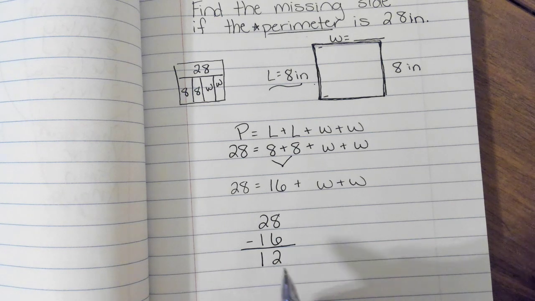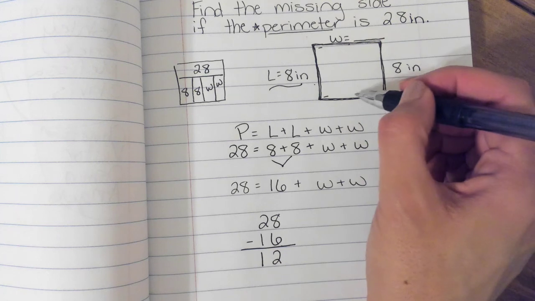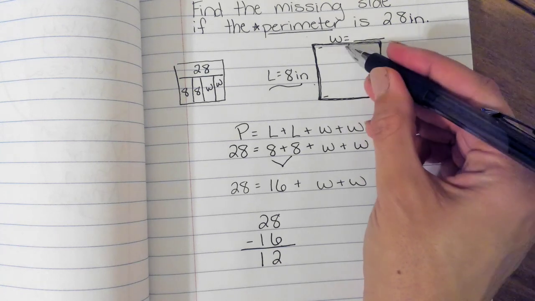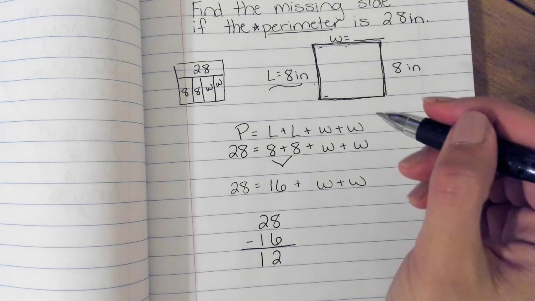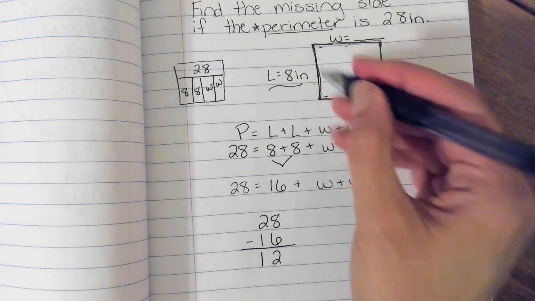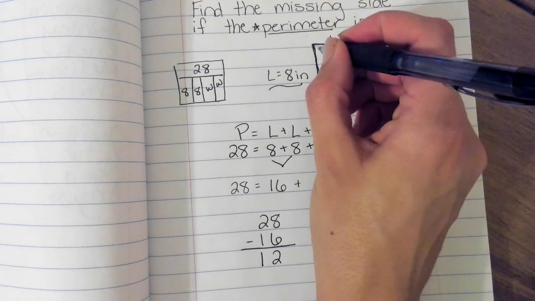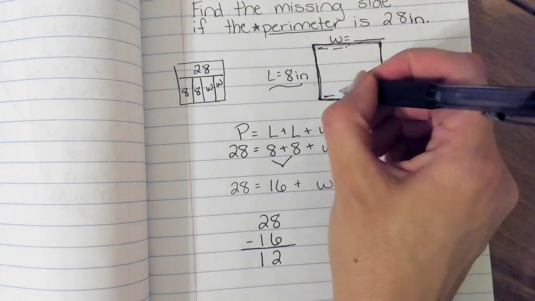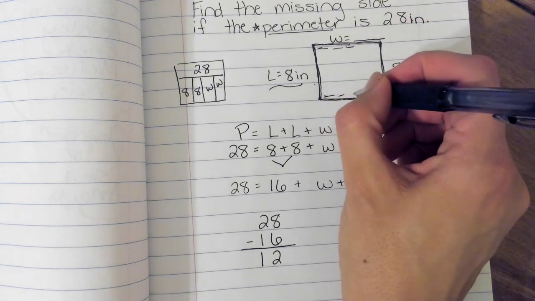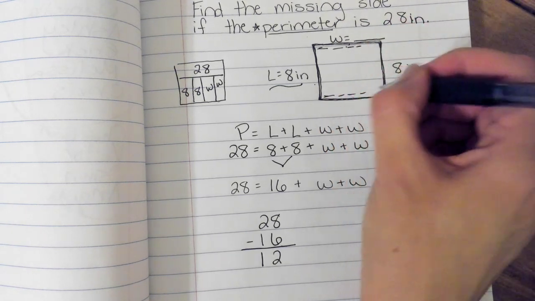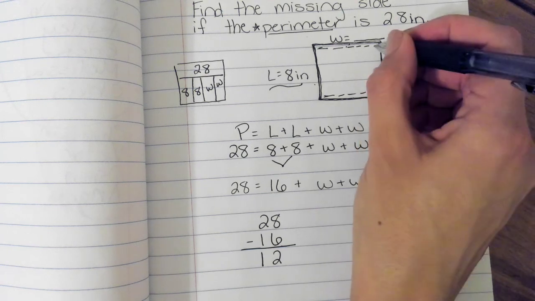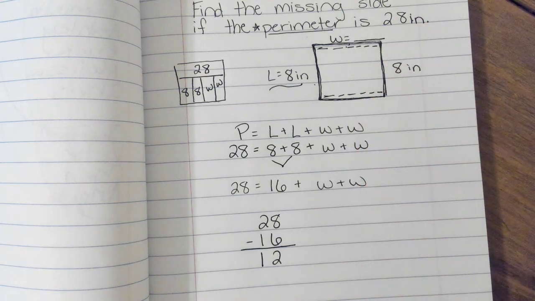All right, this plus this is 12, and they need to equal the same thing. So one strategy I could use is to actually split up that 12 and count. 1, 2, 3, 4, 5, 6, 7, 8, 9, 10, 11, 12.